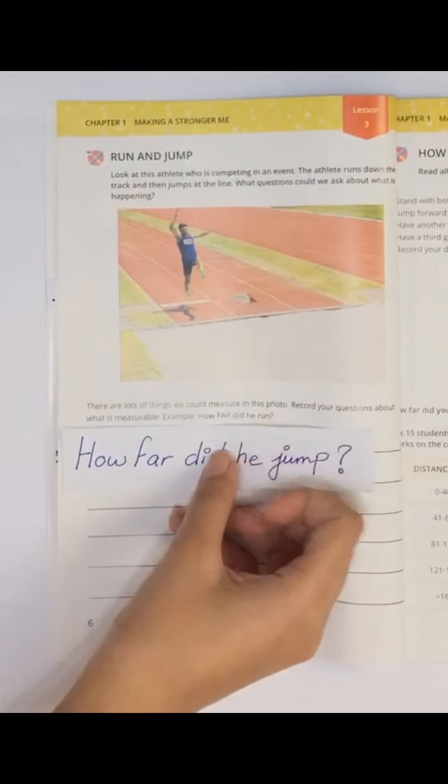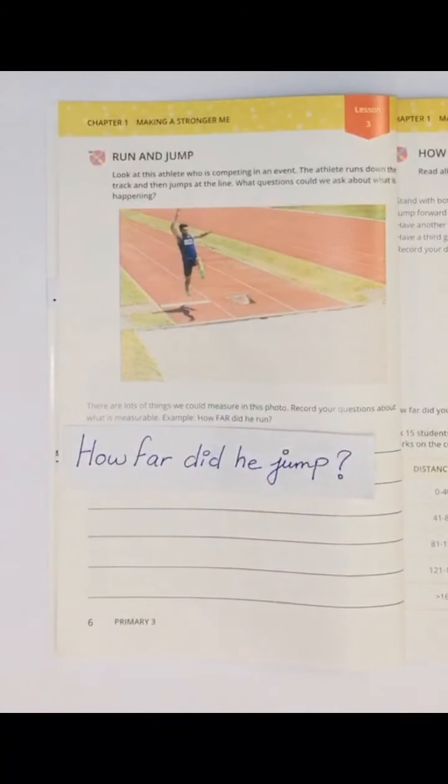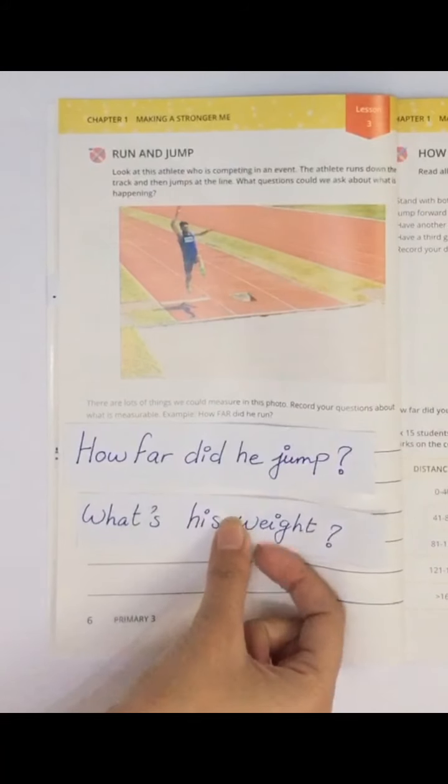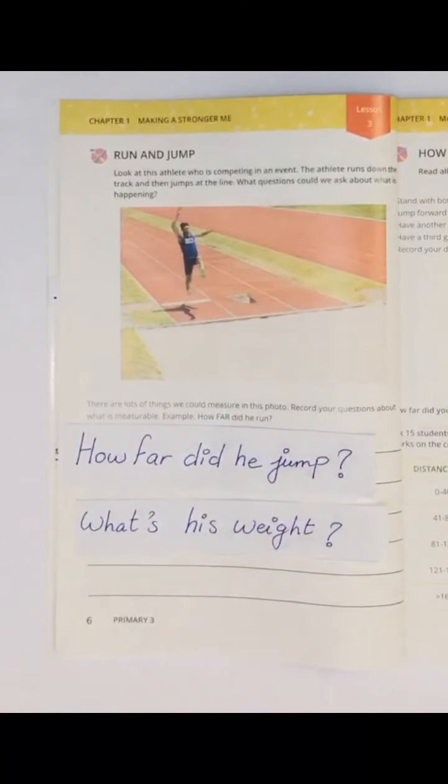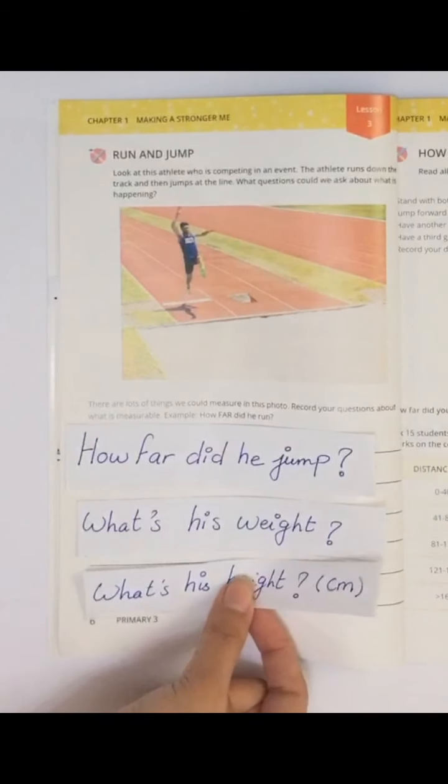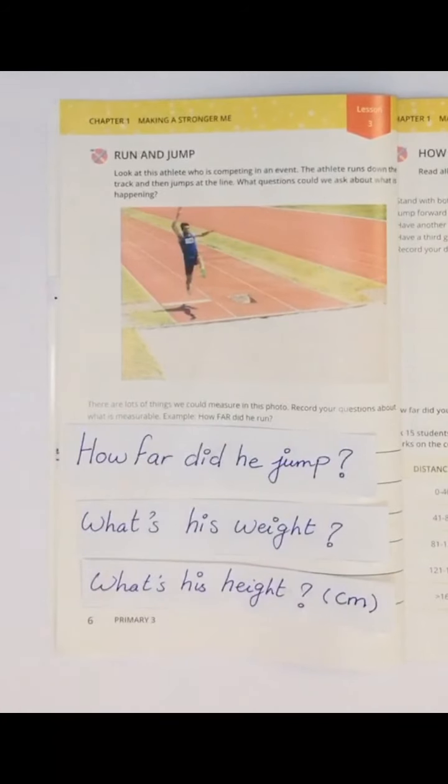How far did he jump? What else? What's his weight? We use kilograms to measure weight. And the last question we have, what's his height? We use centimeters to measure height.